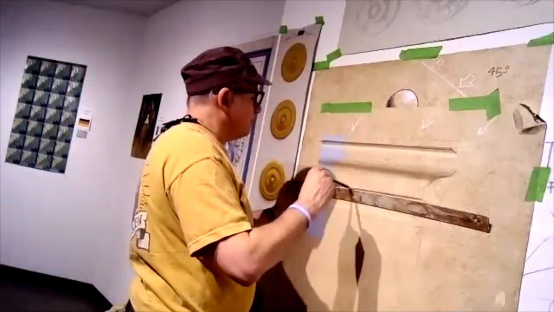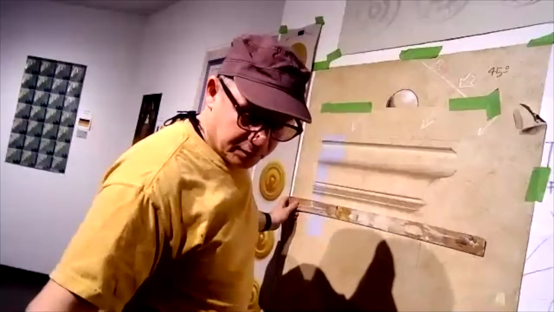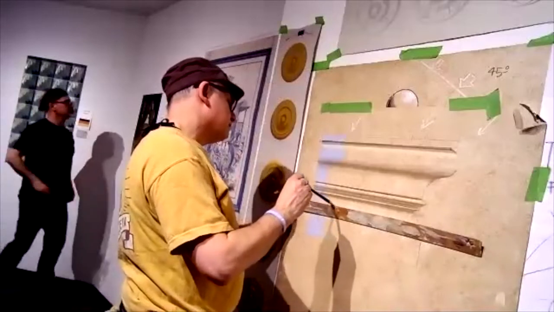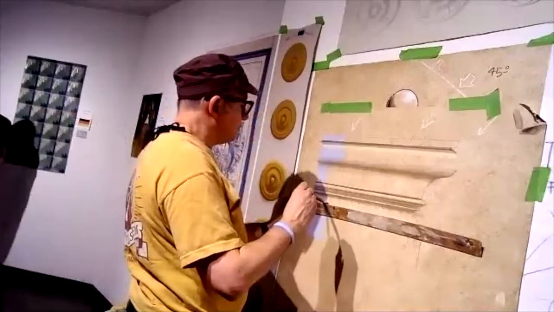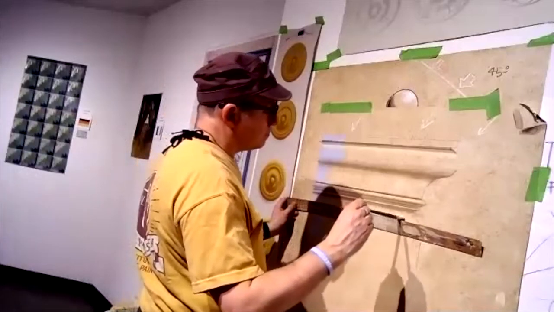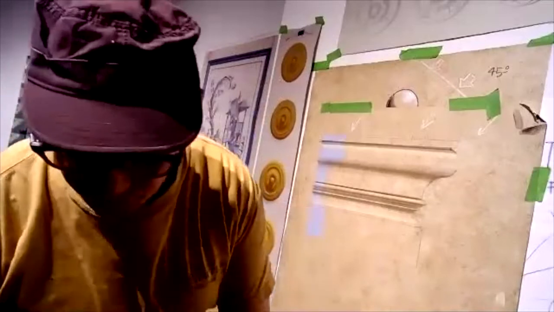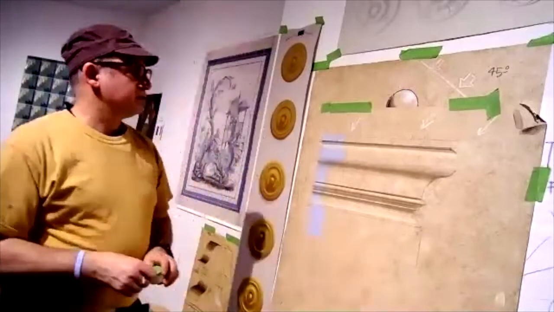Little highlight there. And again, little faded upward. Faded upward. Okay. So there's a little highlight here, but I'm just going to do it with a super sharp pencil brush. Again, my super highlight.